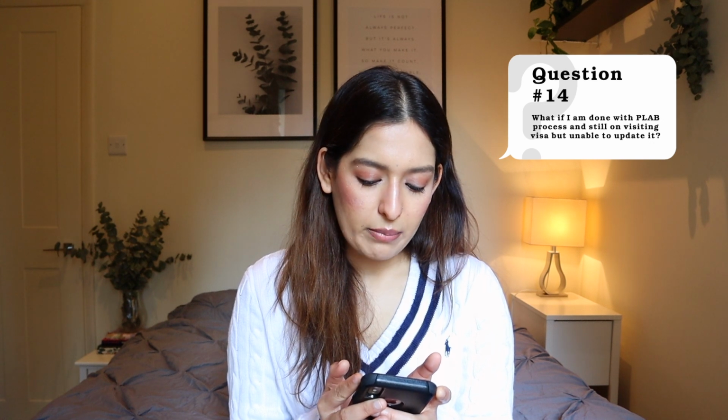What if I'm done with PLAB process and I'm still on visiting visa but unable to update it? Alright, I'm a little confused. So if you're done with your PLAB process, like if you've done your PLAB 2, if you've gotten your GMC registration, you should be going back to your home country and apply for tier 2 visa. You cannot be on a tourist visa in UK and extend it to tier 2 visa. You need to be going back to your home country. So you apply for your tier 2 visa from your home country. You can't be applying for it from UK.